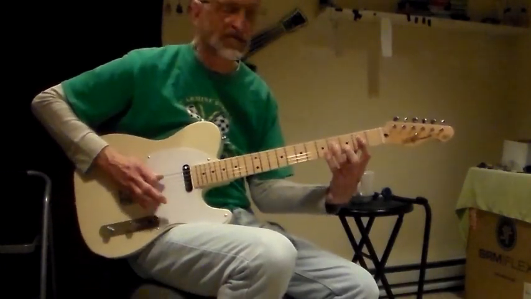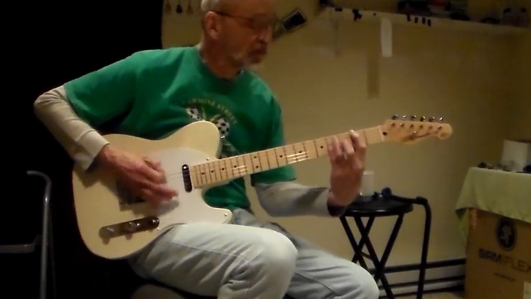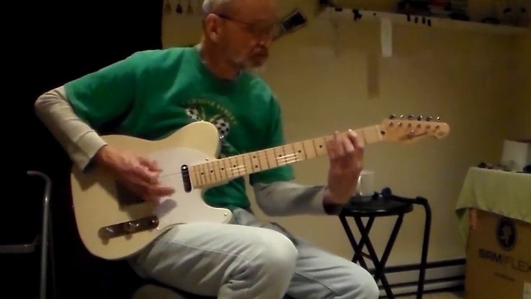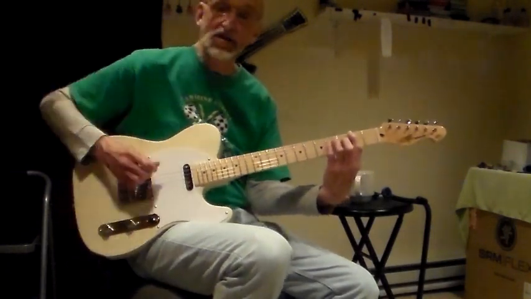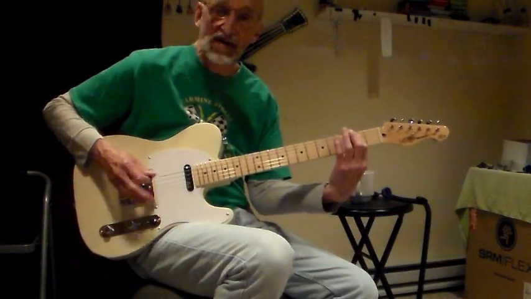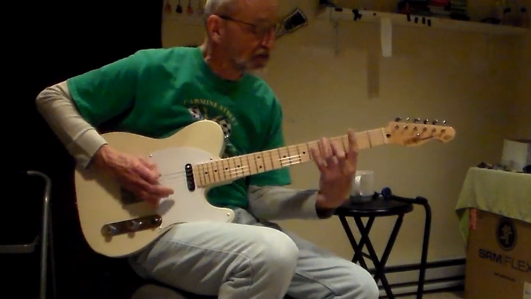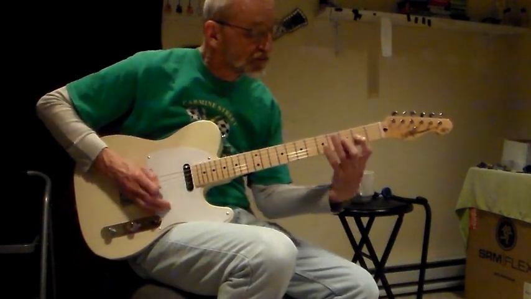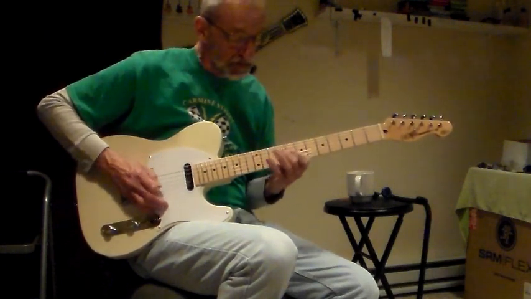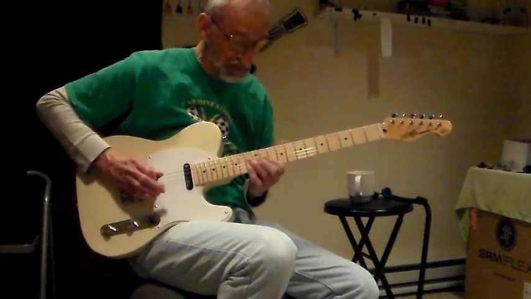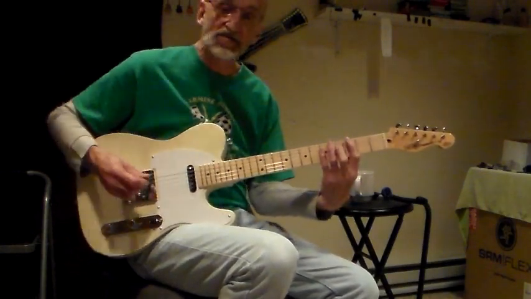This has got a diminished flavor to it. All I'm doing is playing notes out of G major, but I'm leaning to the F sharp note from the key of G major. And that's a diminished flavor. Play those arpeggios forever. And then when you get to your G major right here.